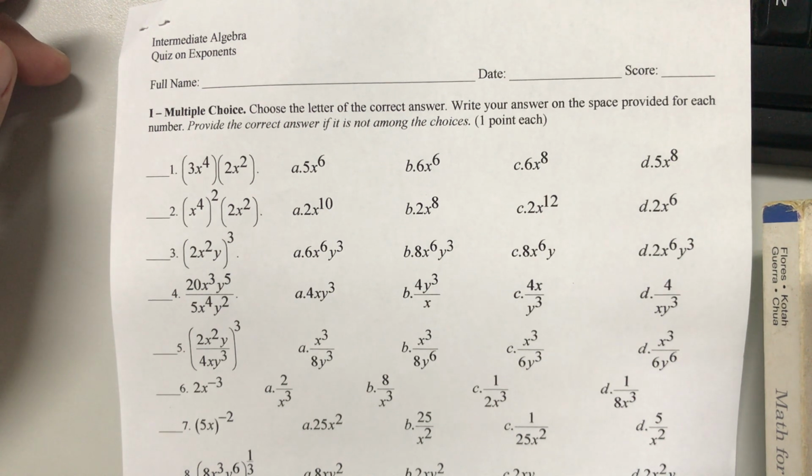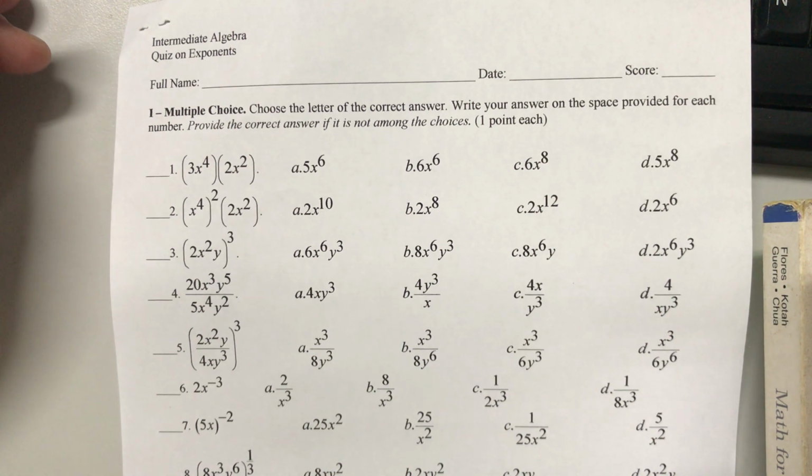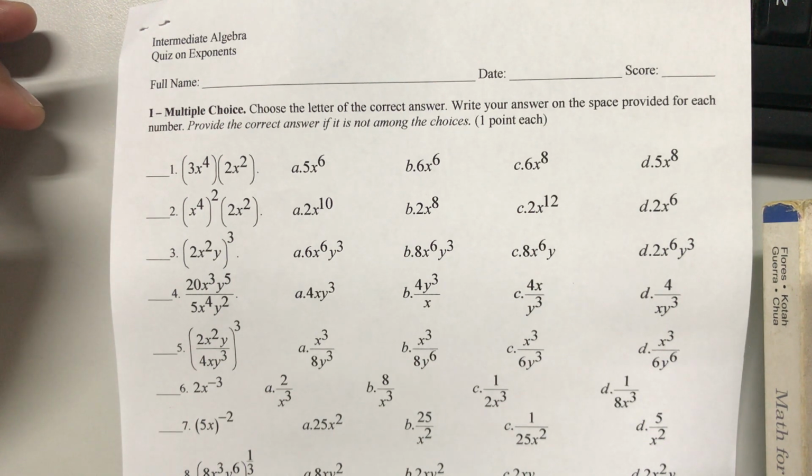So these competencies on laws of exponents would be tackled during elementary algebra. Okay. Instruction: choose the letter of the correct answer. Write your answer on the space provided for each number. Provide the correct answer if it is not among the choices. Okay, let's go to number 1. By the way, this already encompasses all the laws of exponents.